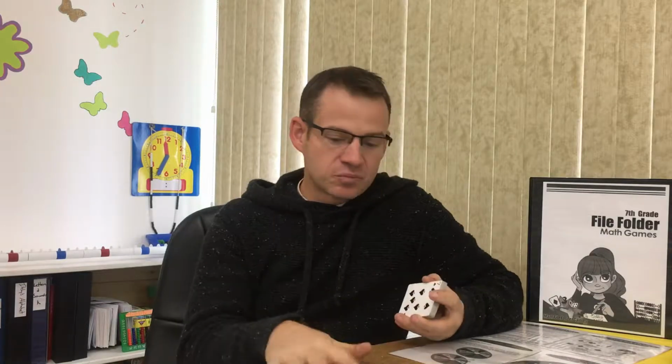It's good practice working with decimals. And the element of chance, and the strategy behind it, is trying to figure out what combination of these numbers is going to make the smallest number, or the largest. So yeah, that's the game.